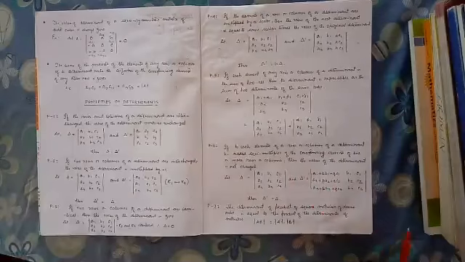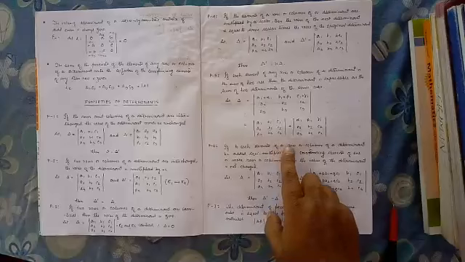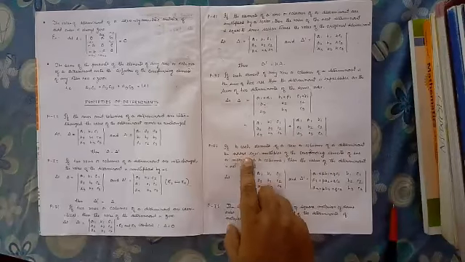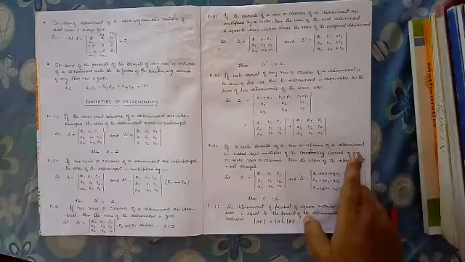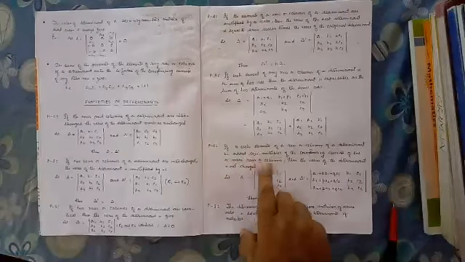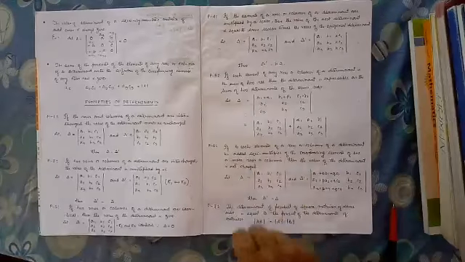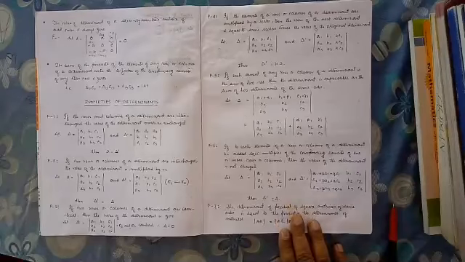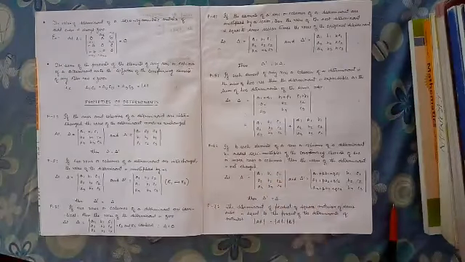Now property 6. If to each element of a row or a column of a determinant are added equi-multiples of the corresponding elements of one or more rows or columns, then the value of the determinant is not changed. Suppose we have written A1, B1, C1, A2, B2, C2, A3, B3, C3.